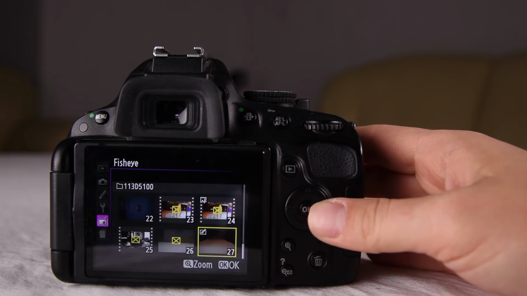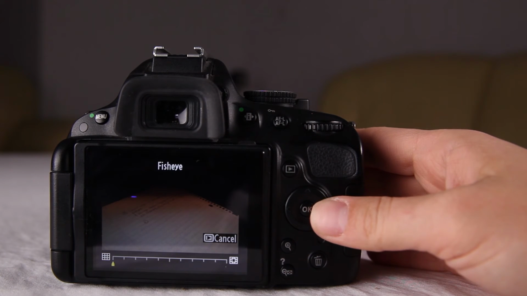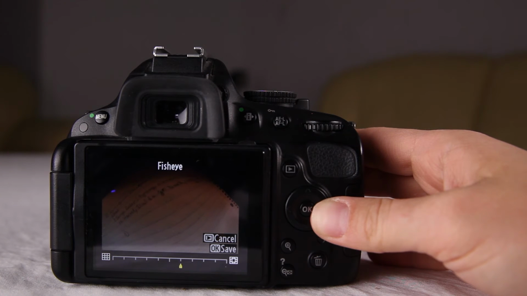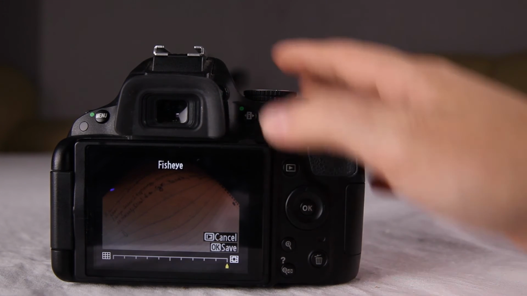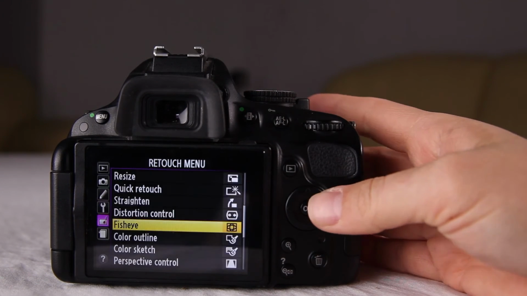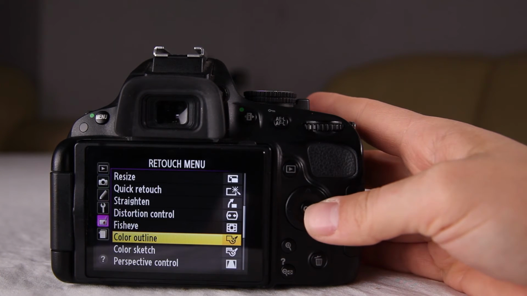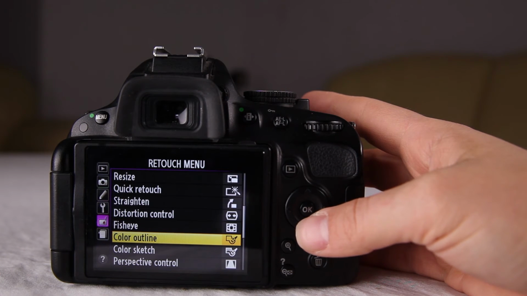Fisheye kind of does the same thing, but more dramatically. It pops it out to give it that fisheye effect. A little weird. Can be useful when you want to have fun with it. You can apply a bunch of the effects that you have options to shoot with later to images if you would like. So you can use your color outline.